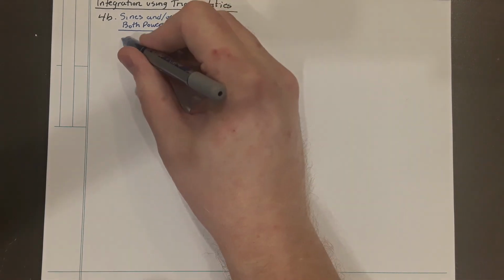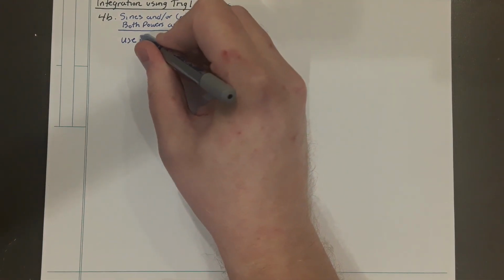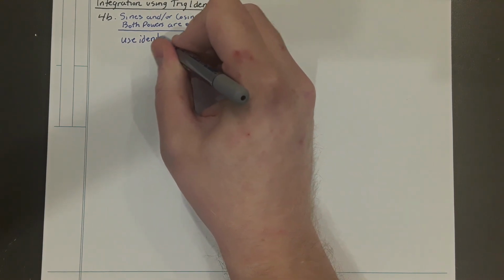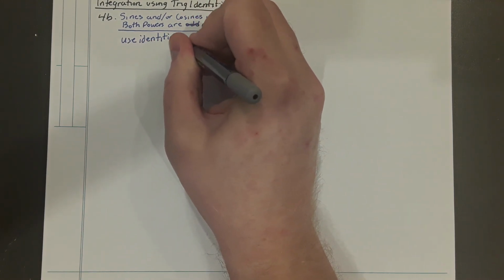So you have no choice but to use an identity to rewrite the square power into a single power, using an identity that actually changes the argument. And so in this situation, where you have sines and/or cosines, you're going to use the following identities.